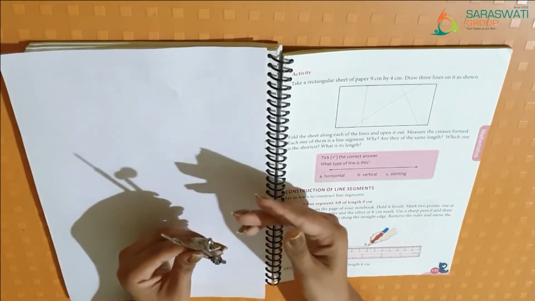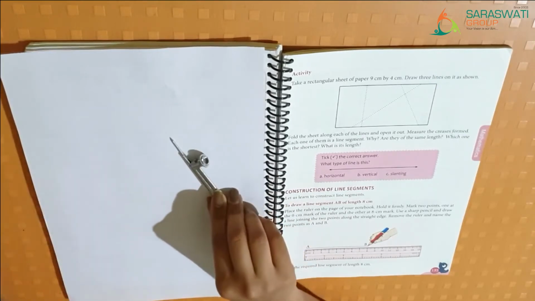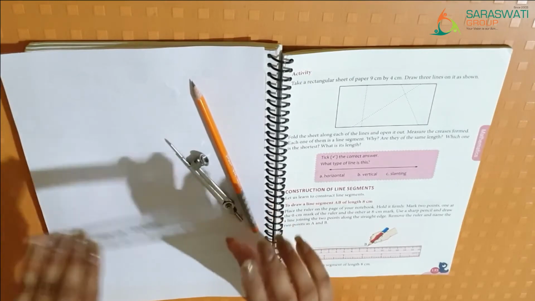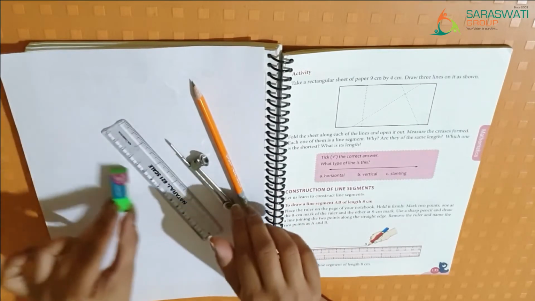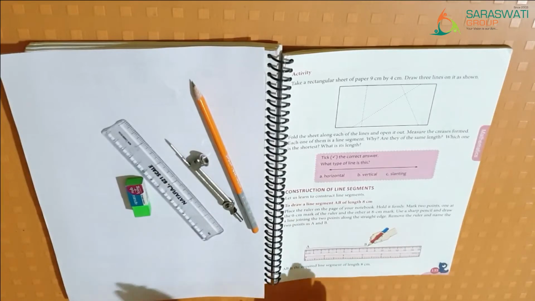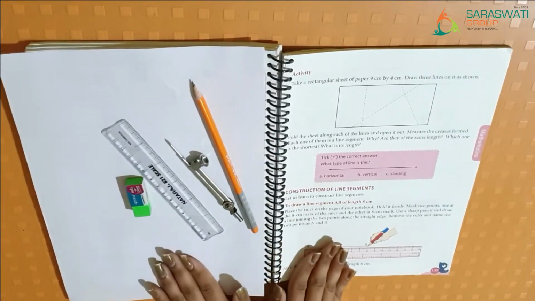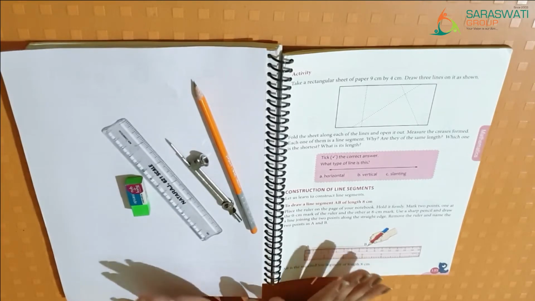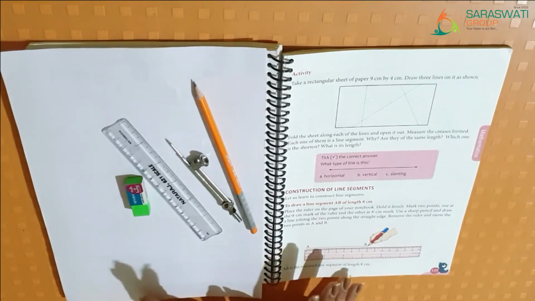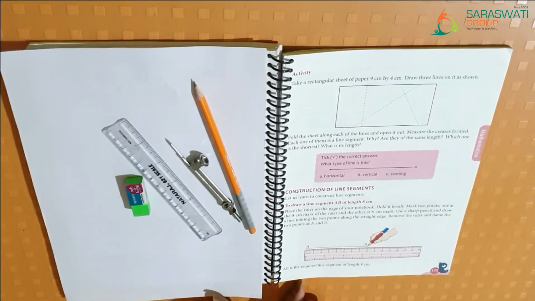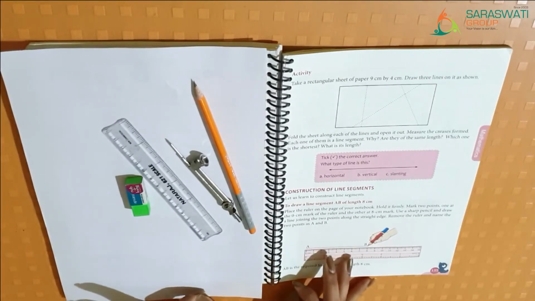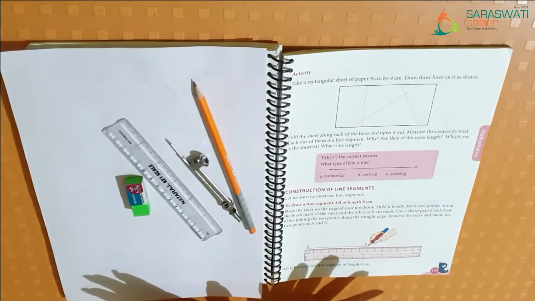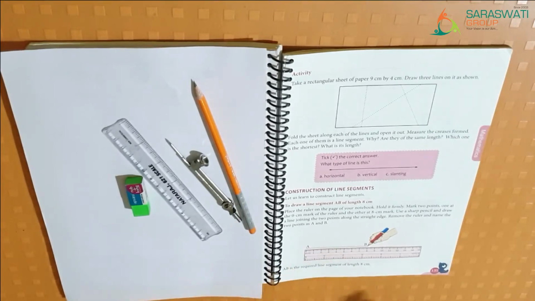So you need to have this rounder, then a pencil, scale, and eraser. So these are the things which you need to have with you, which is very important when you are constructing a line segment or anything related to geometry. These are the most important things which you need to have with you. So now let us start.